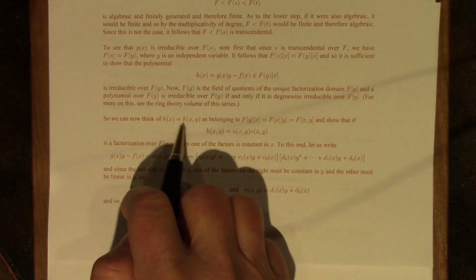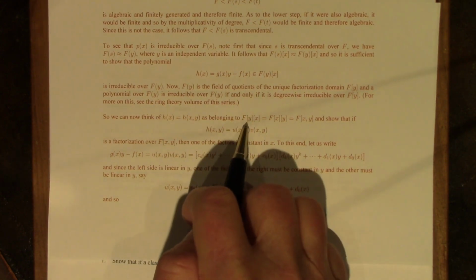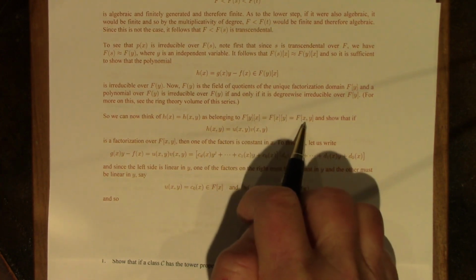So what we can do is think of this polynomial as a polynomial in two variables belonging to this polynomial ring, which is the same as this, which is the same as this.